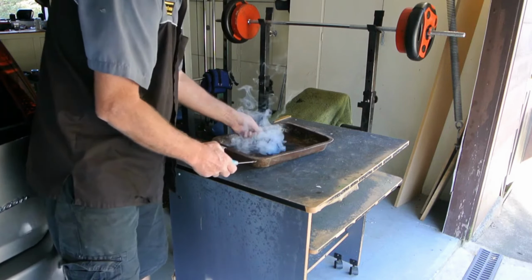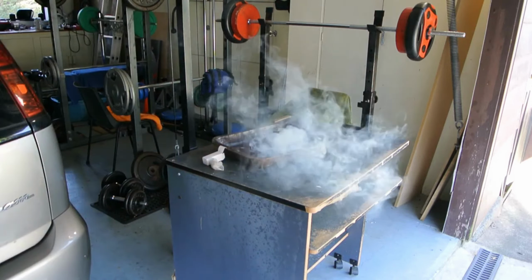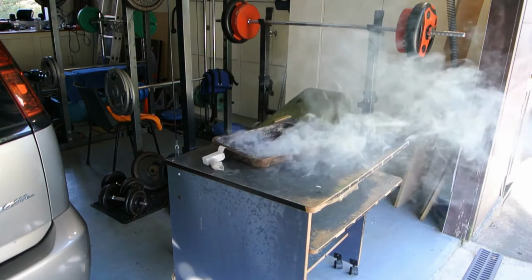I've experimented with quite a few ways to make smoke over the years. I tried these smoke pools. They don't burn very long, maybe close to 20 seconds, and they give a nice smoke, but not enough of it for my needs.